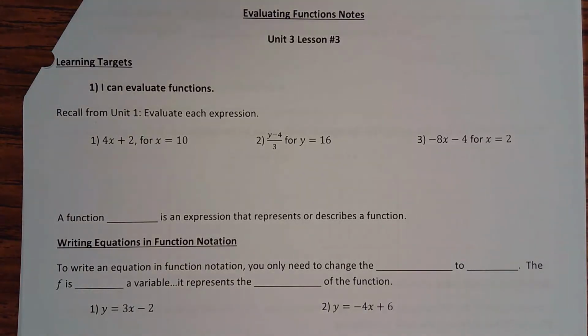Okay, this is the notes for Unit 3, Lesson 3. Our learning target is I can evaluate a function. I'd say on this one, do not overthink what it's asking you to do. You've done stuff like this before, where you have evaluated, where you plug a number in and evaluate what the value of y is when x is 7 or when x is 12 or whatever it is. So plug a number in, simplify, and that's pretty much what we're doing today.